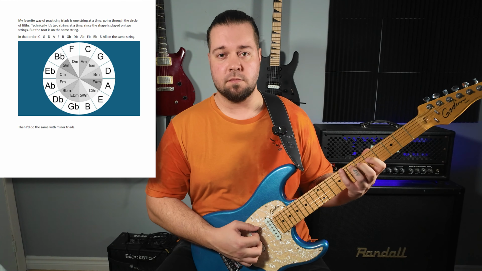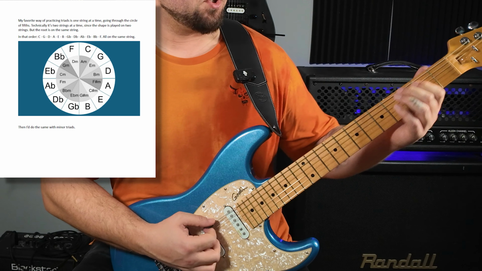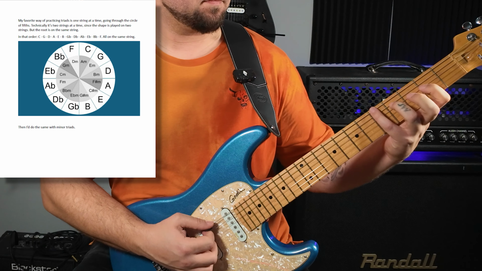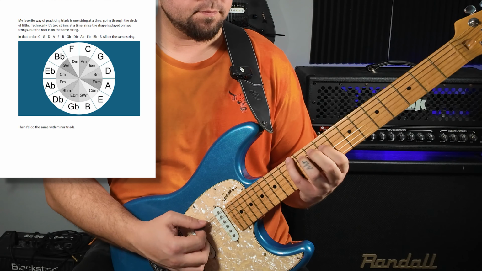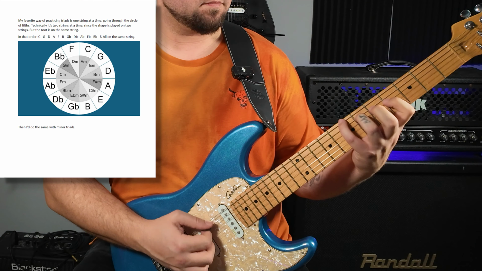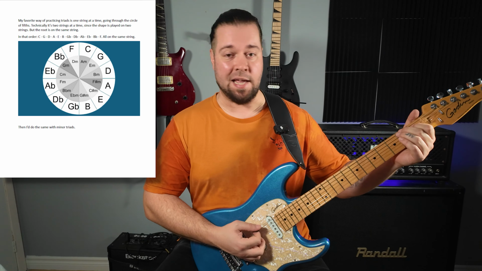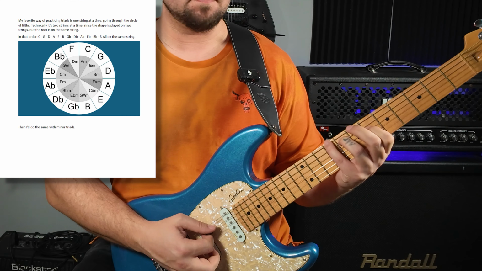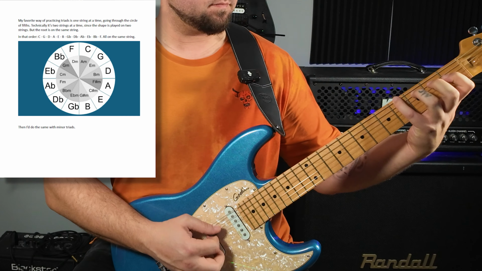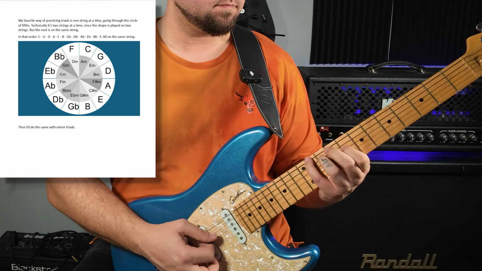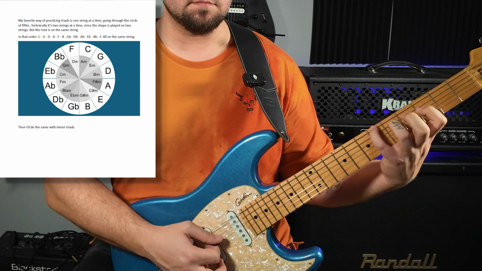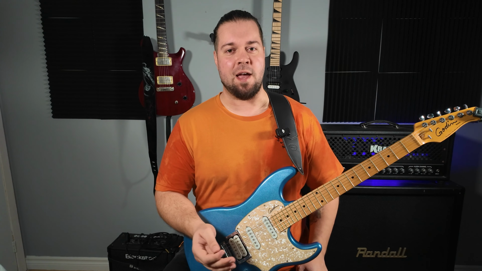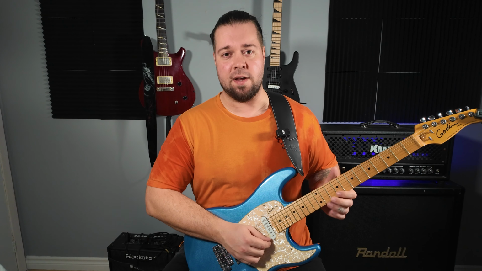I can play C, G, D, A, E, B, I can play G flat up here. Let's do here. D flat, A flat, E flat, B flat, finally F. If you practice this a few times, from the 6th string to the 2nd string, before long you're gonna know your fretboard.